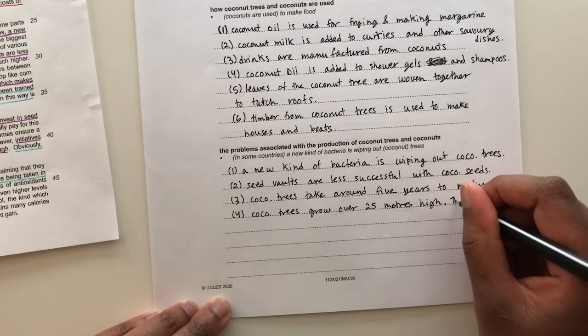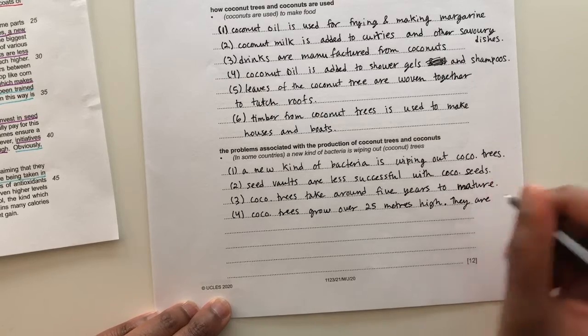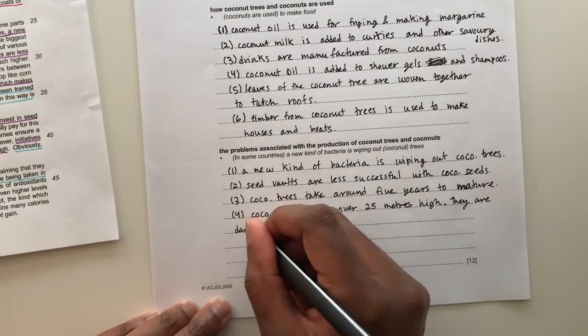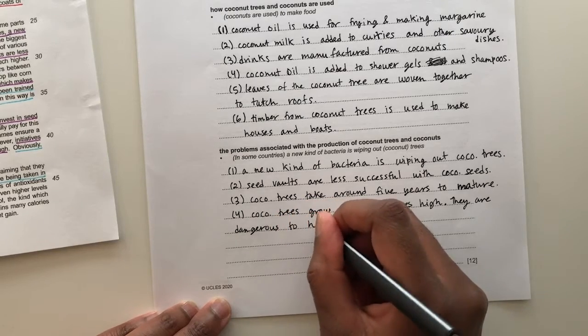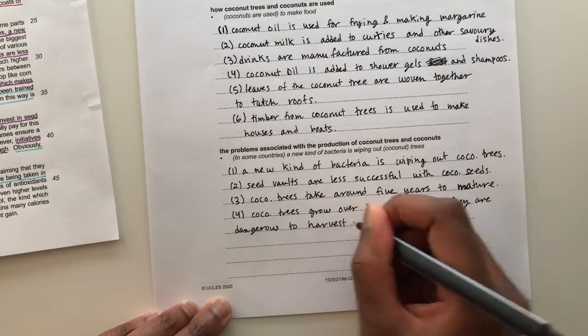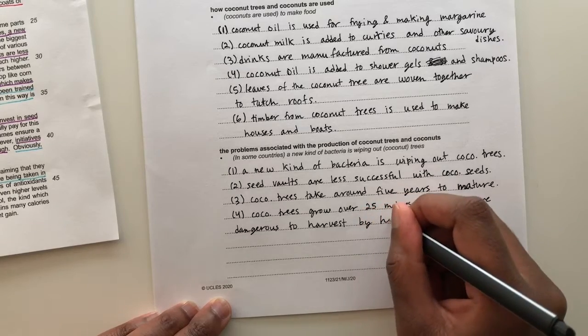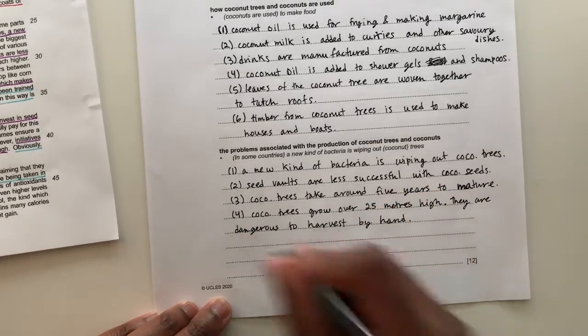They are dangerous to harvest by hand. Okay.